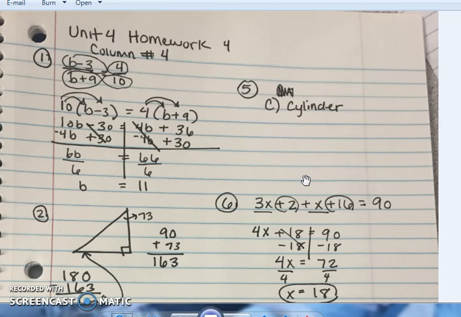When we're talking about cross-sections, they are 2D shapes. So a cylinder is a 3D shape, and so even if we were able to cut a sphere in any possible direction, we would never be able to get a cylinder out.